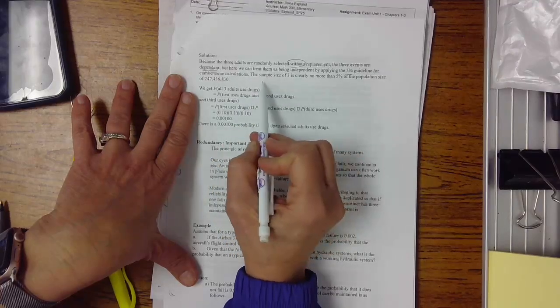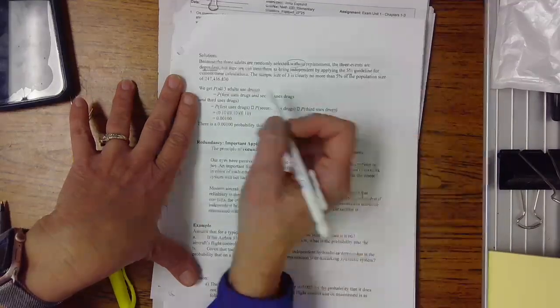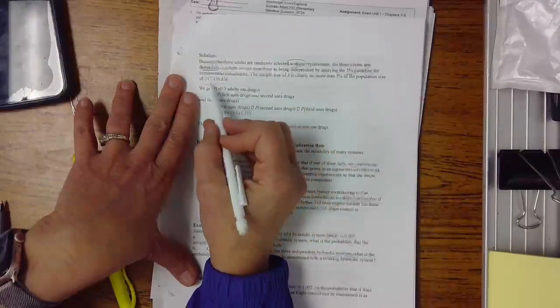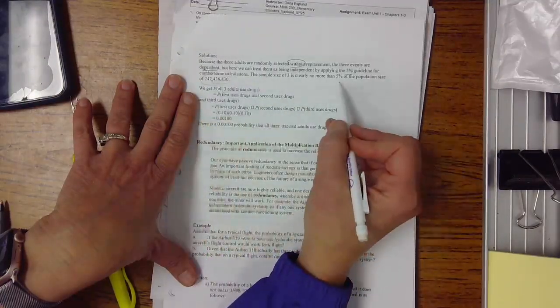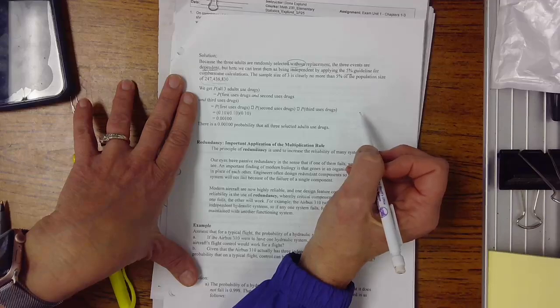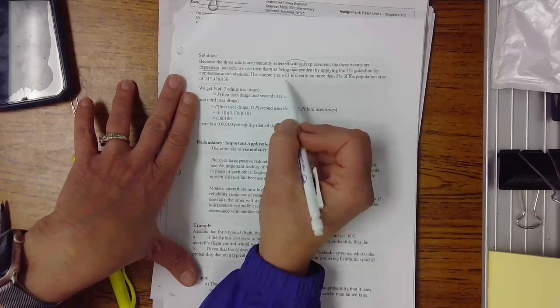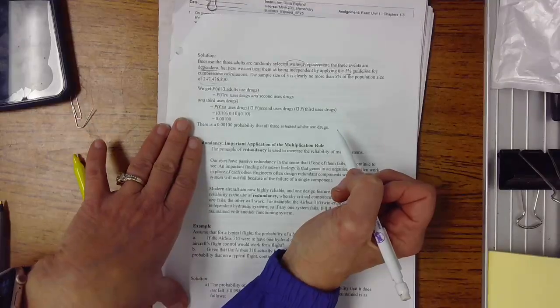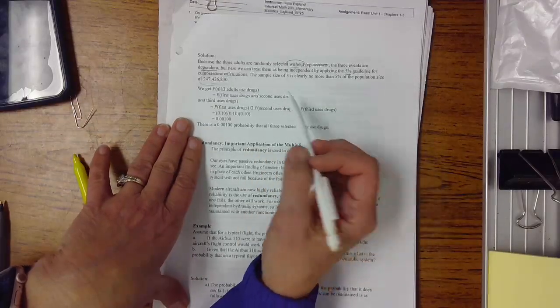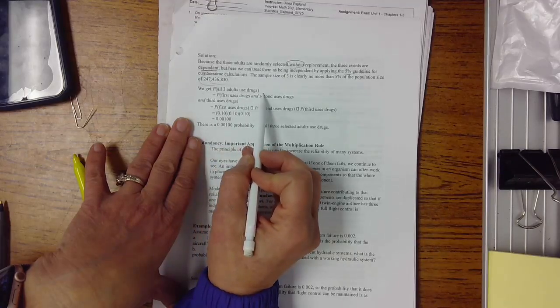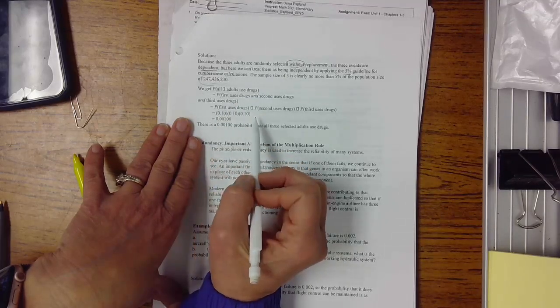If I take the 247 million times 0.05, that would be the number that I could pull out, and clearly 3 is going to be less than that. If we want the probability that all 3 adults use drugs, we know that each is 10%.